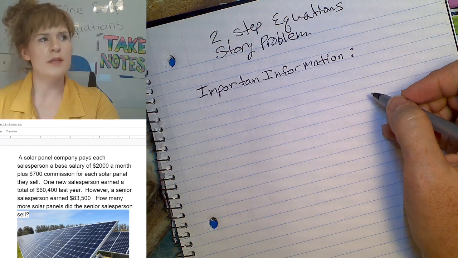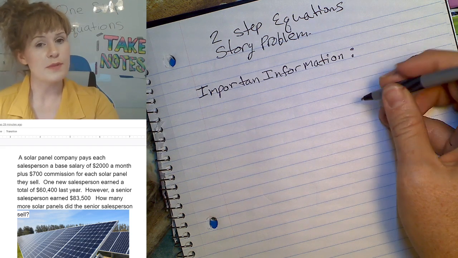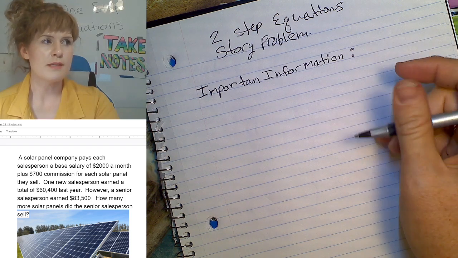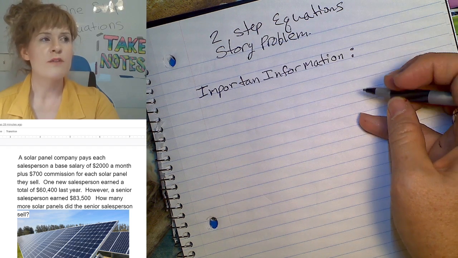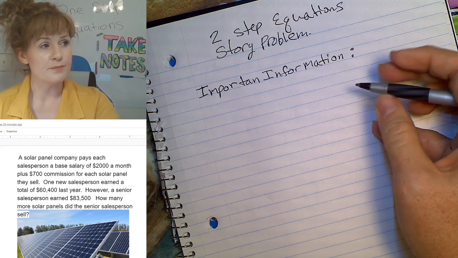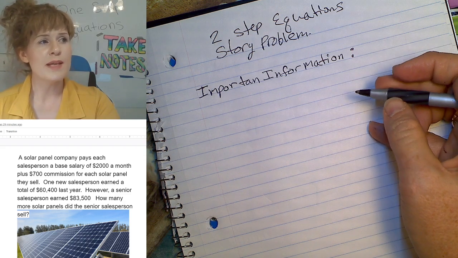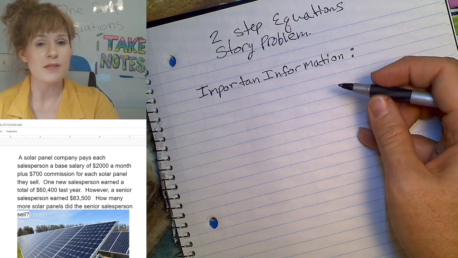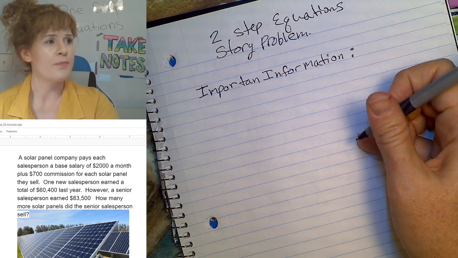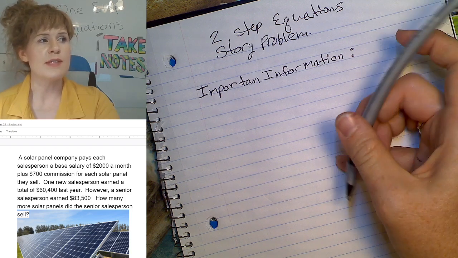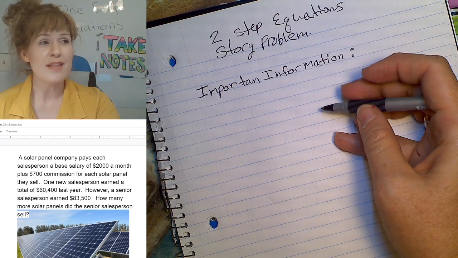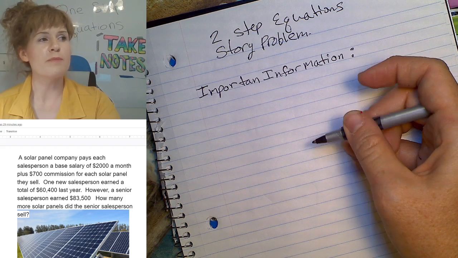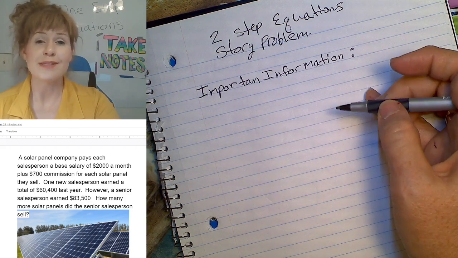A solar panel company pays each salesperson a base salary of $2,000 a month plus $700 commission for each solar panel they sell. One new salesperson earned a total of $60,400 last year. Big money. However, a senior salesperson earned $83,500. How many more solar panels did the senior salesperson sell?